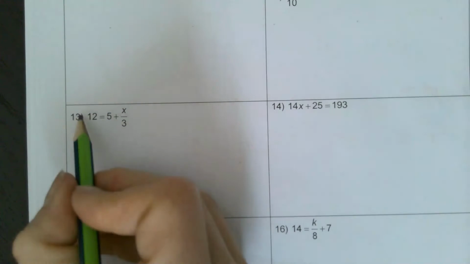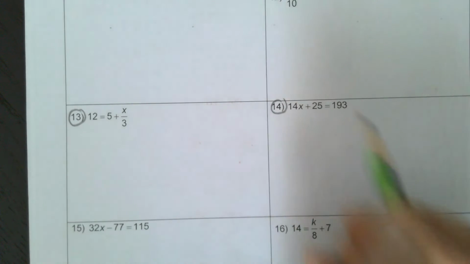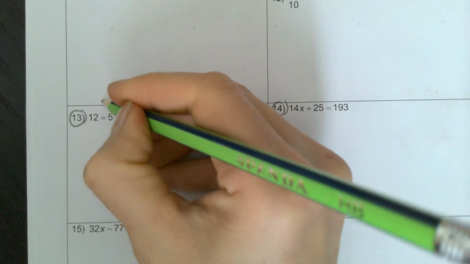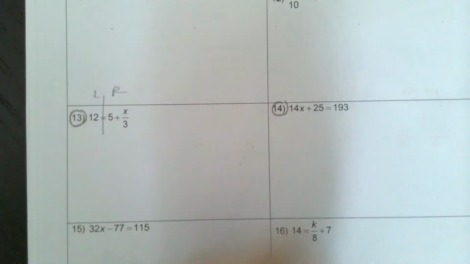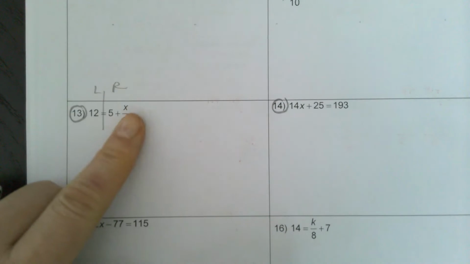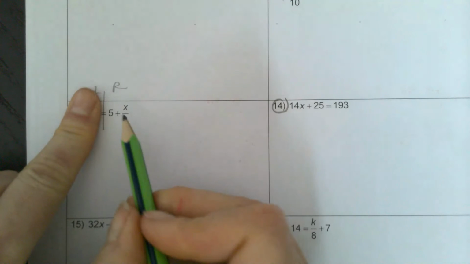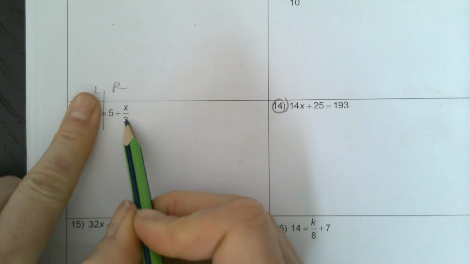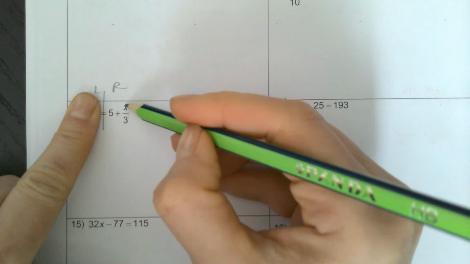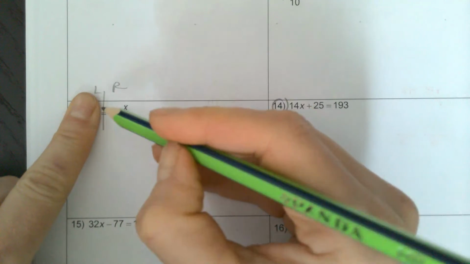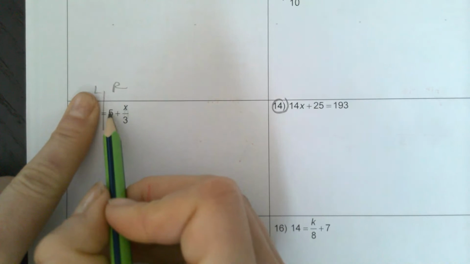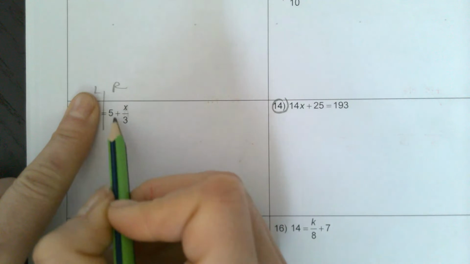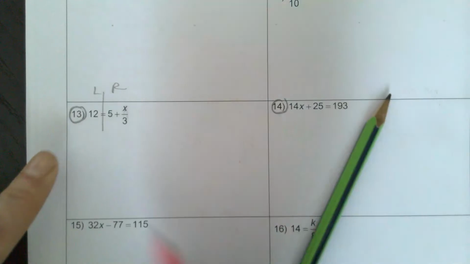Let's do 13 and 14. So we cut it at the equal sign to make our left side and our right side. We have our letter on this side, so let's see. X wants to be alone, so we have to get rid of the 5 and the 3. The 3 is really close, that's like the best friends, and this is like the neighbor. This doesn't have an X. We want the X to stay here, so we're going to move this to the other side. So I'm going to move the 5, because X wants to be alone.